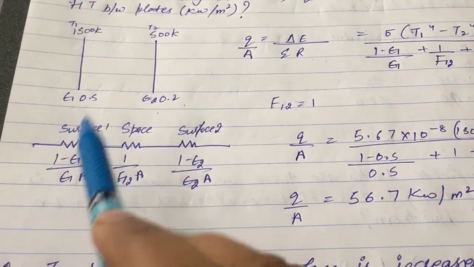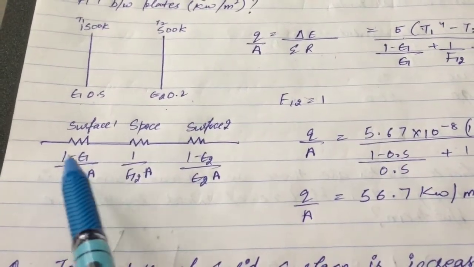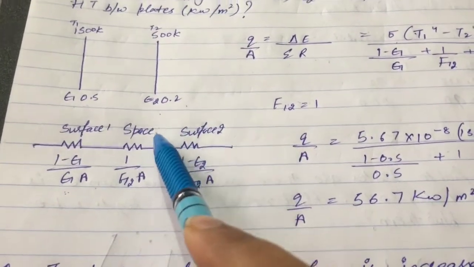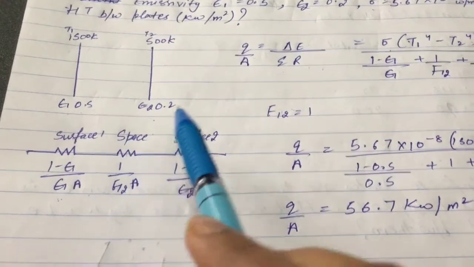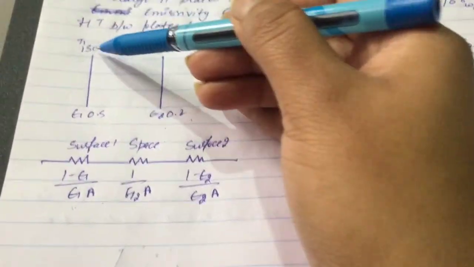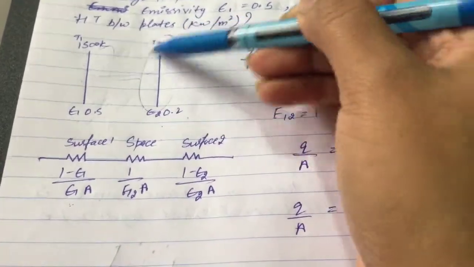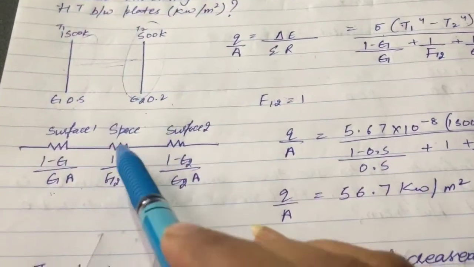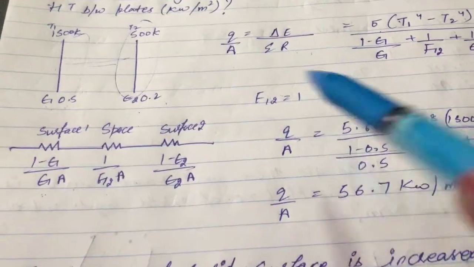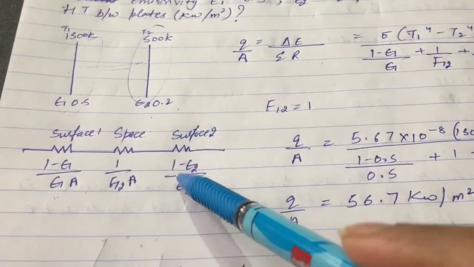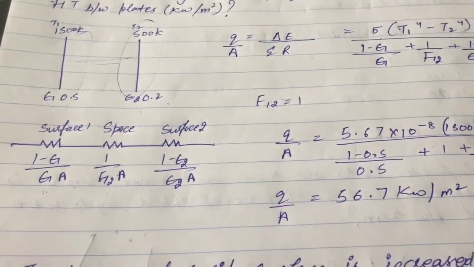For surface 1 we have the surface resistance as 1 minus epsilon 1 by epsilon 1 into area, then the space resistance, then the resistance of surface 2. The space resistance is 1 by F12 into area, and the surface resistance for surface 2 would be 1 minus epsilon 2 by epsilon 2 into area.